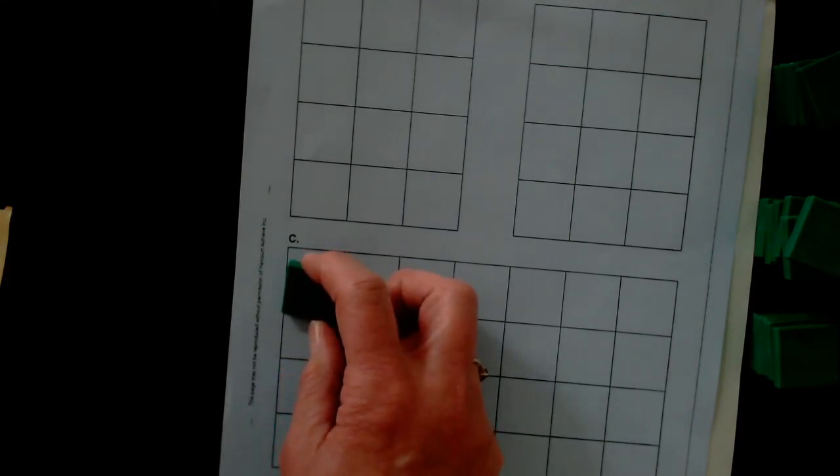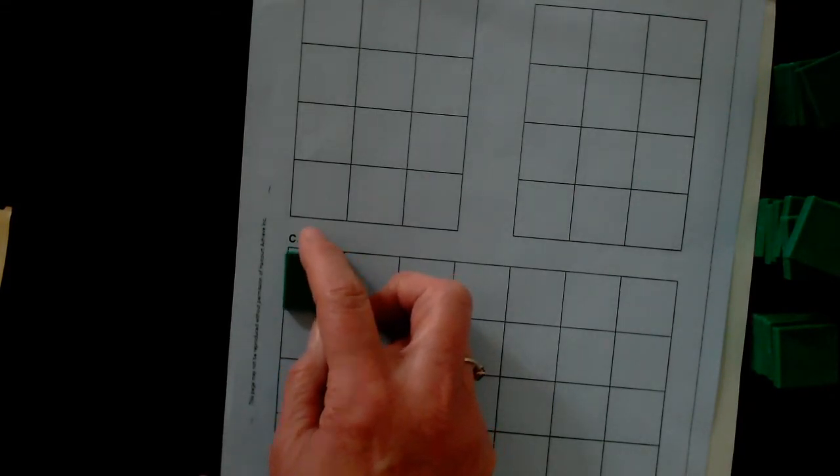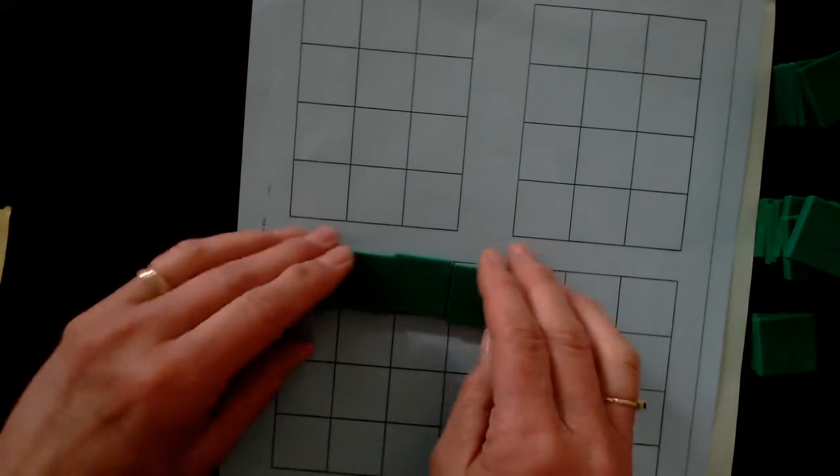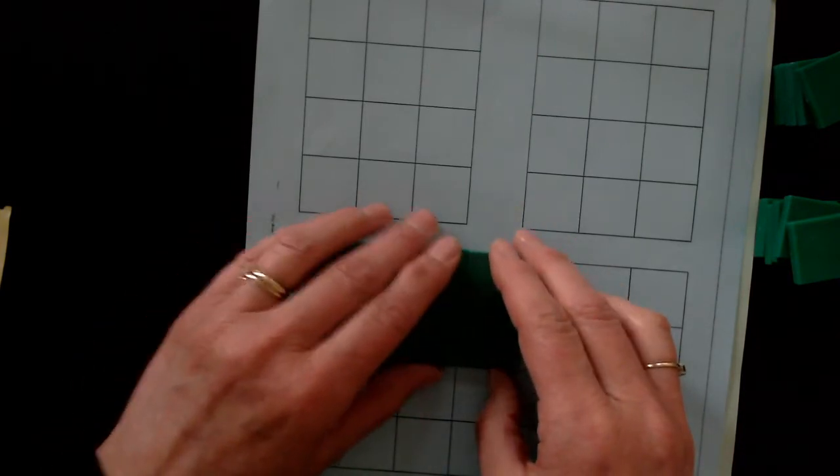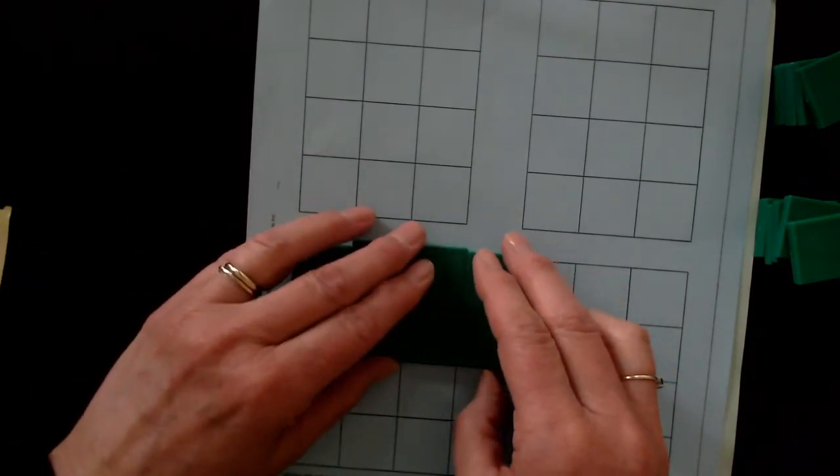But I would like you to make me an array. Let's go in box C and make me an array that has 2 rows with 4 in each row. So here's 1 row with 4. And if you wanted to start at the bottom, you certainly could. It doesn't matter. And now my second row, okay. So here's my array.